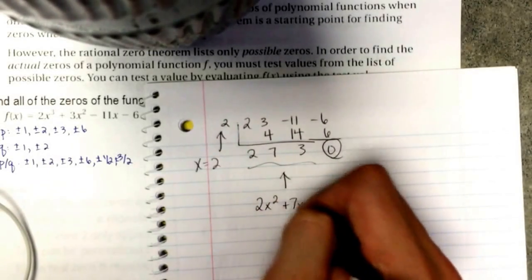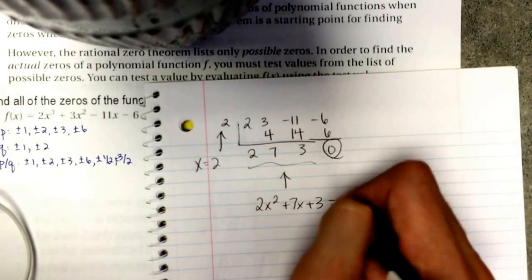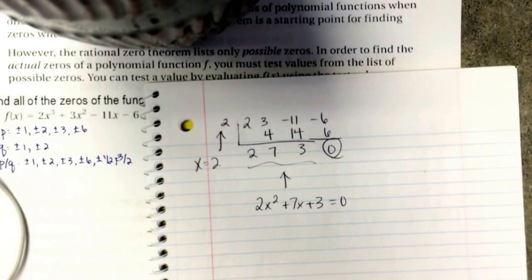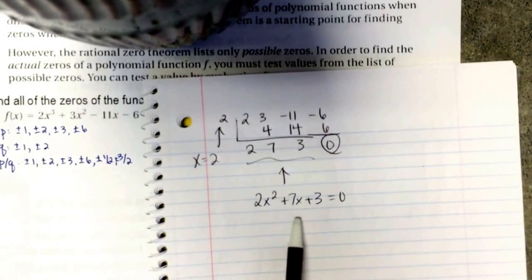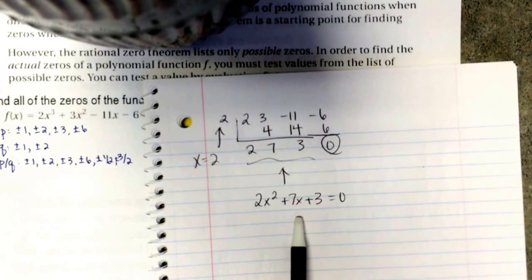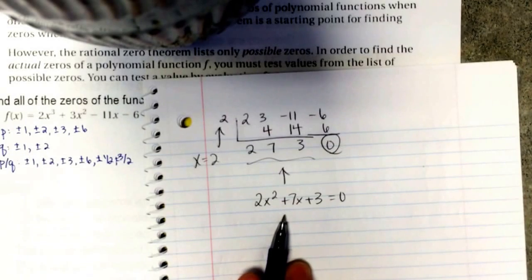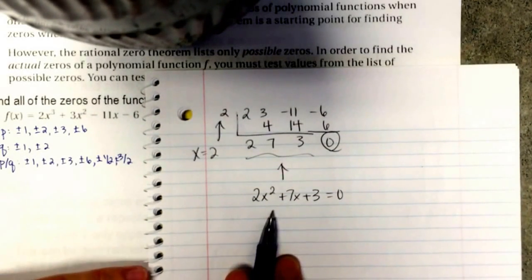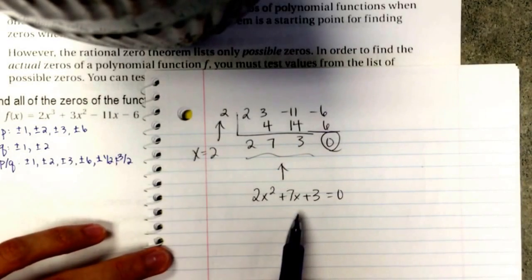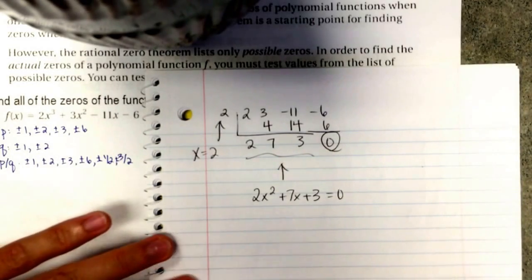2x squared plus 7x plus 3 equals 0. Now, you don't have to keep doing synthetic division because we know other methods to solve a quadratic. You can factor, you can use the quadratic formula, you can even complete the square. So there's no reason to keep going with synthetic division because I know easier methods that are going to work. This particular one is going to factor, so I'm going to factor it.